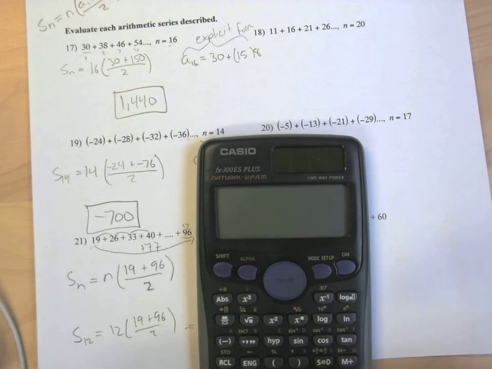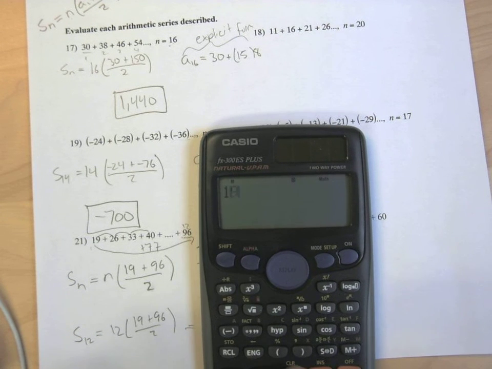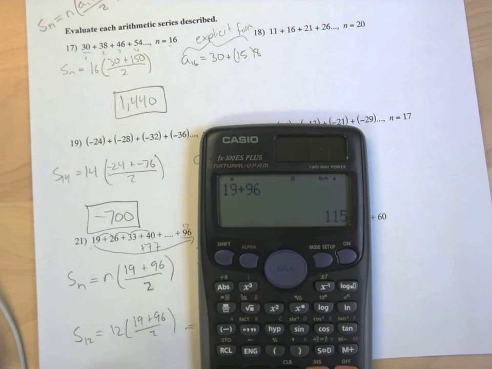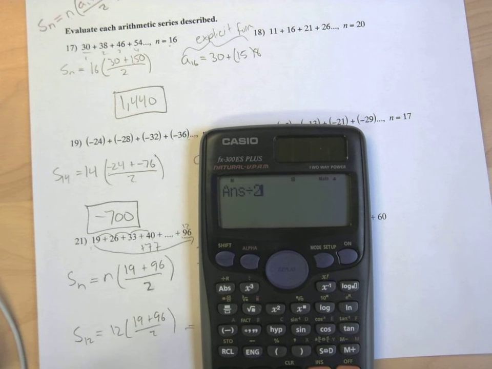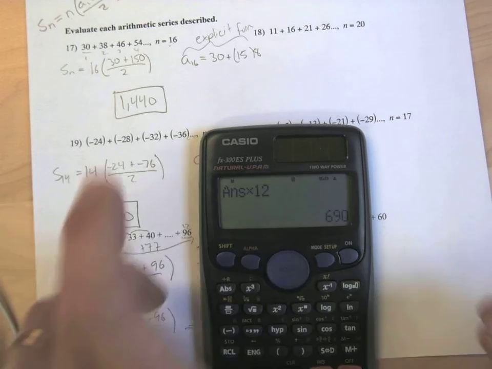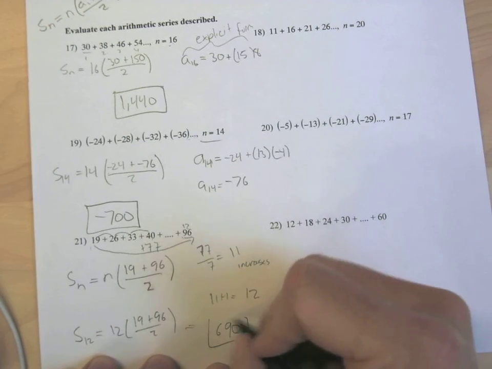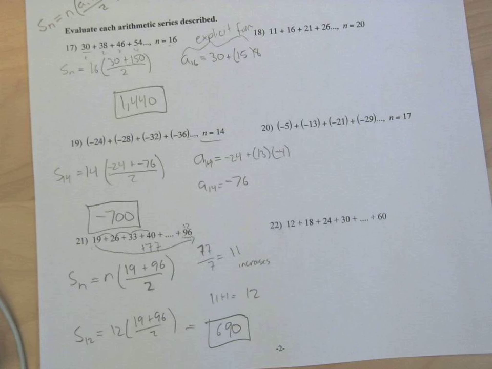So you got 12 times 19 plus, actually let's do this a piece at a time. 19 plus 96, divided by 2 equals 57.5. Seems kind of weird because that's a decimal, right? But we're going to multiply this by an even number, and we're going to get 690. That's the sum.